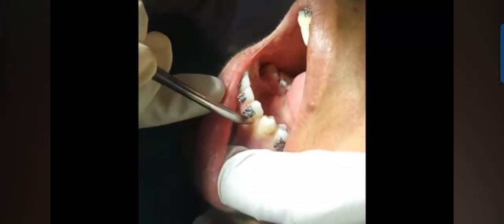Now give a digital compression with your fingers to reapproximate the buccal and the palatal plate as the alveolus is expanded due to tooth extraction. And then quickly take a gauze piece and fold it into smaller parts. Then place the packed gauze into the socket and ask the patient to bite it tightly, tooth to tooth. We do the same procedure for the mandibular premolar.